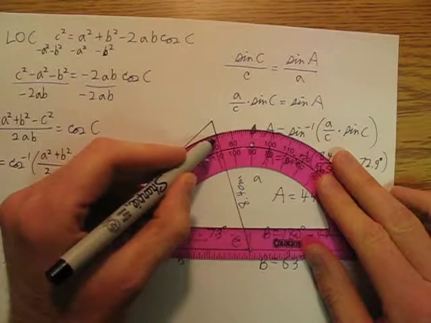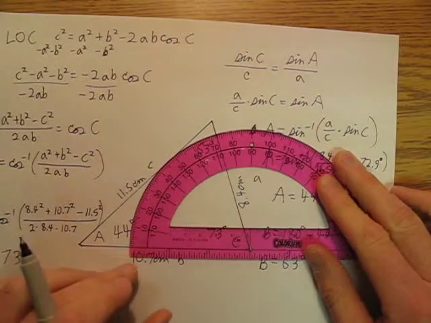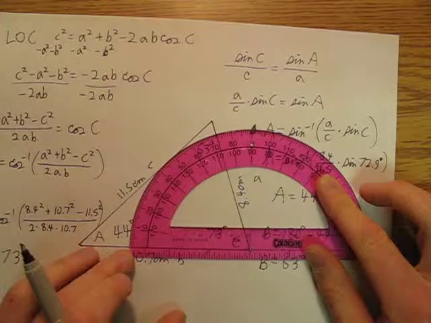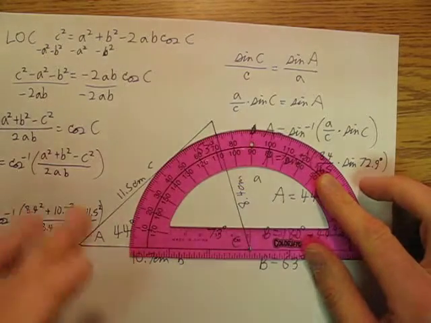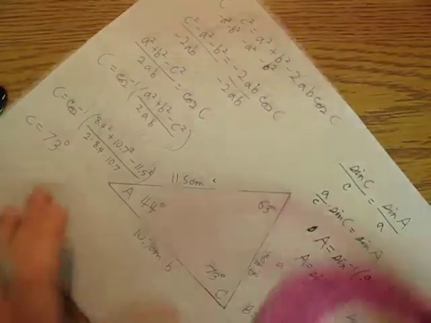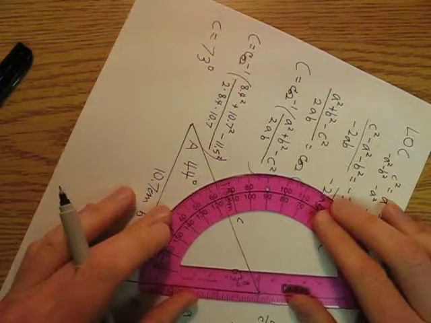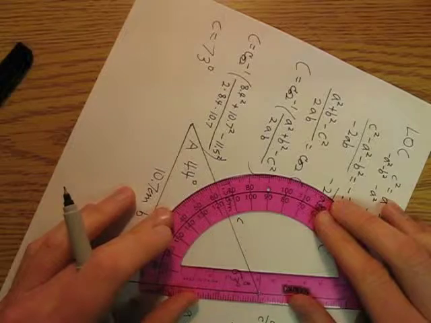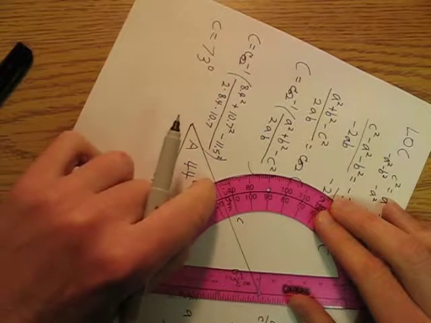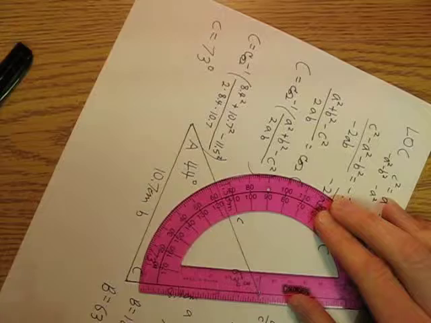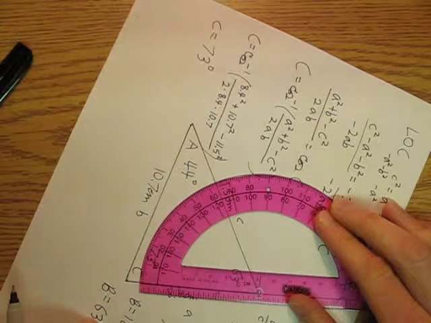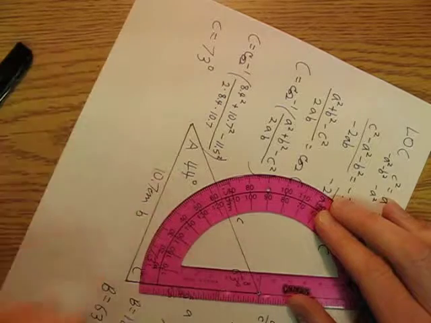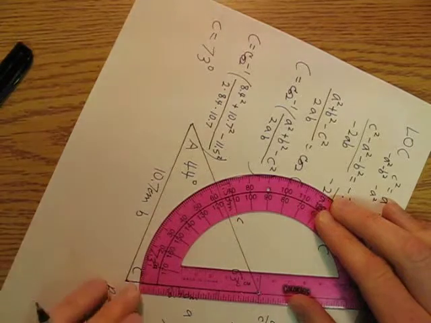I'm not quite to 73, and as you remember, I was 72.9. So I'm not quite to 73, so I pretty much nailed that one. And then we flip this around, and we get this, and we are at 63 and a bit. I'm probably off by a little bit, but that was the last one I calculated. So I'm somewhere in the 63 range.